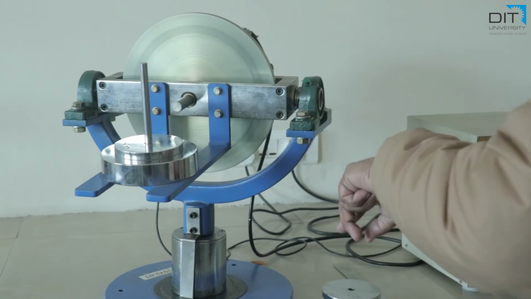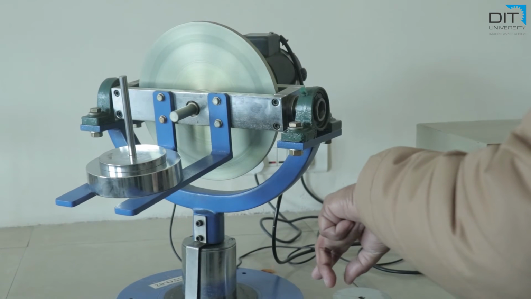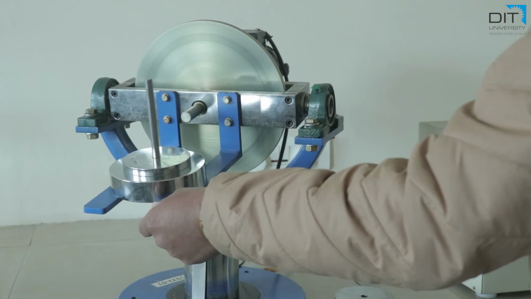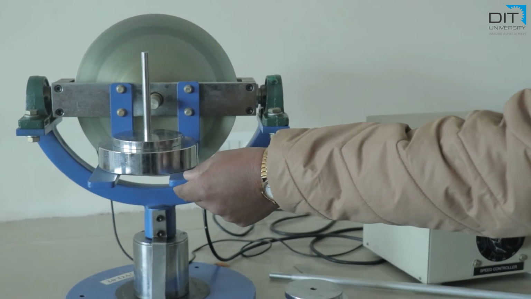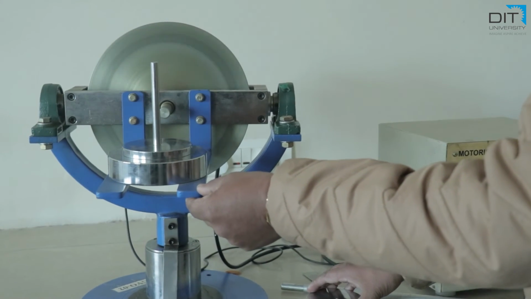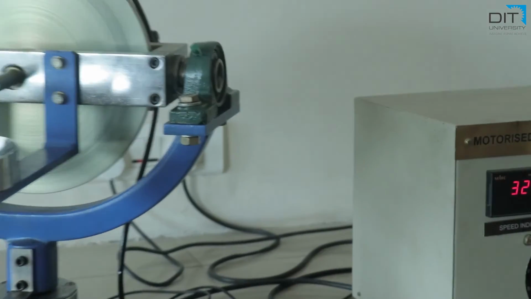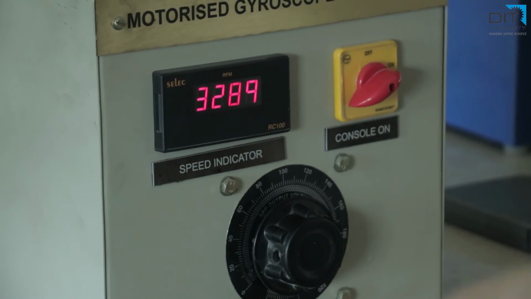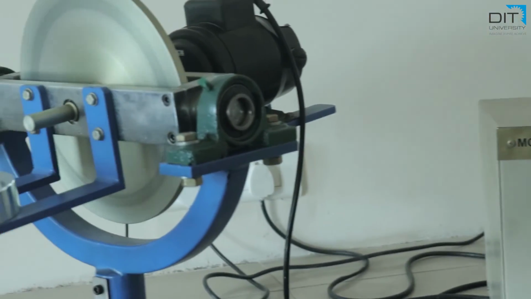So now it has come, it takes almost 15 seconds to reach over there, right? One thing we observe that as the speed increases, you see, it becomes more balanced, right? We can see that as the speed goes increasing to 3000 RPM, that becomes more smooth, right?